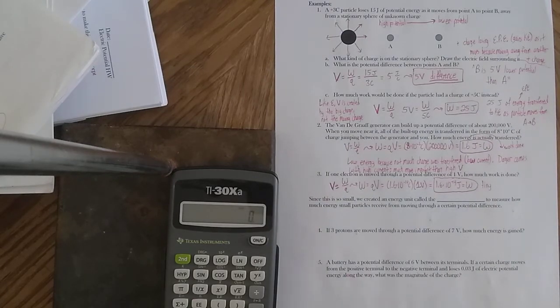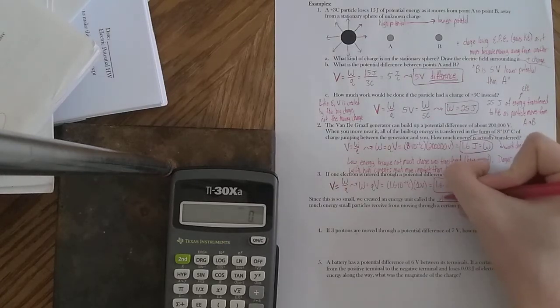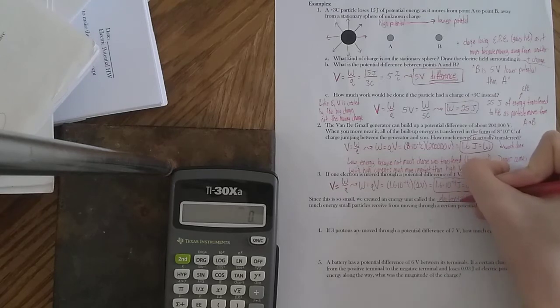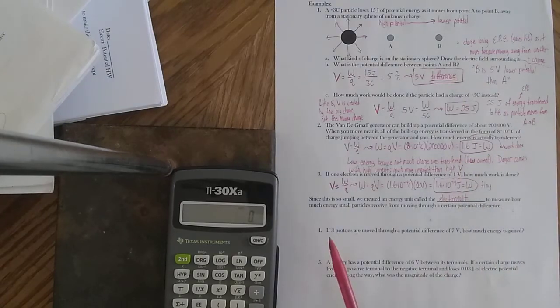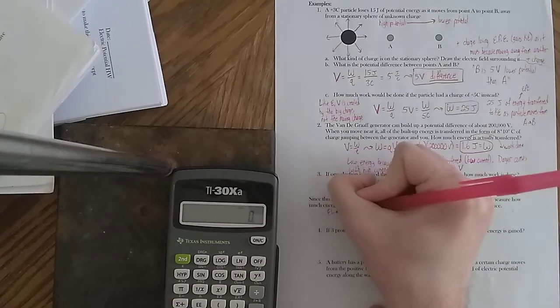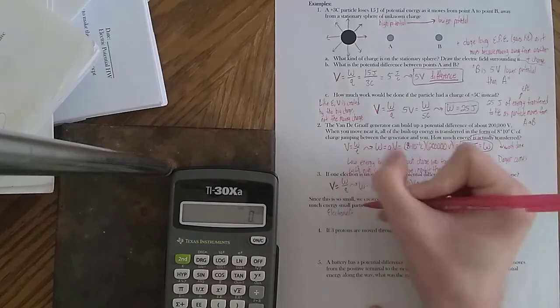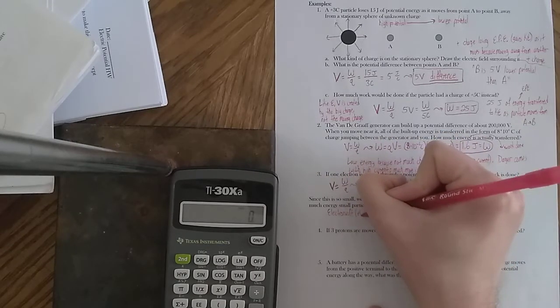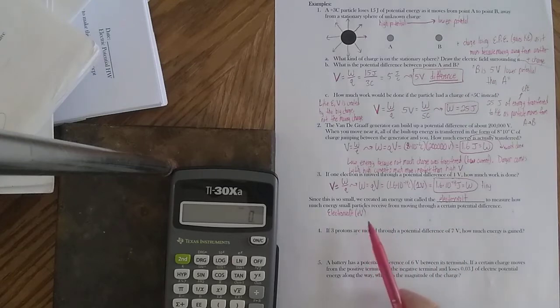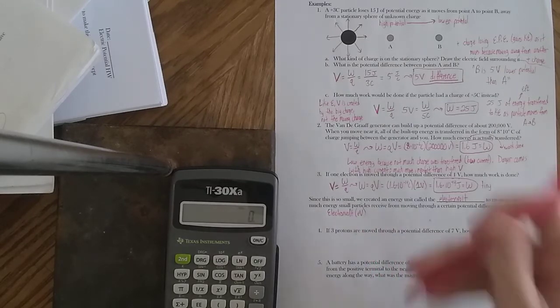This is tiny. Because this is so small, we created an energy unit known as the electron volt to make it easier to measure how much energy small particles receive from moving through a certain potential difference. So it's literally just called an electron volt. You're just taking those 2 words, electron and volt, and slamming them together. The symbol for electron volt is eV. You'll even notice the symbol or the unit itself is kind of like taking 2 things and just pushing them together. E standing for electron or elementary charge, and V standing for volt.